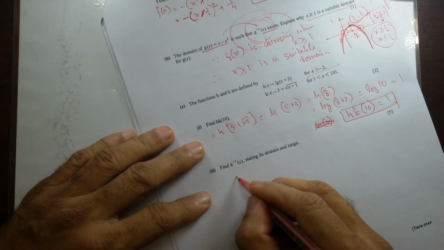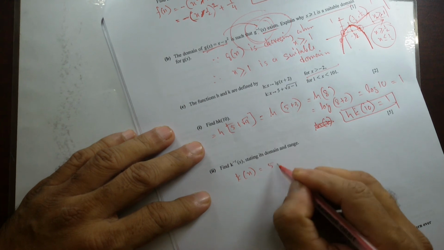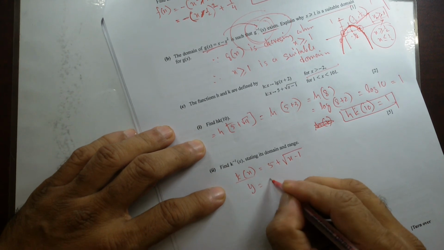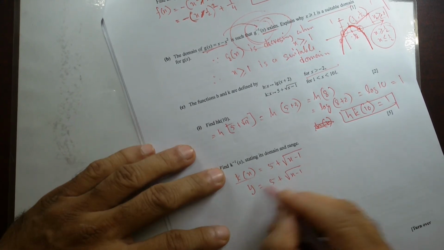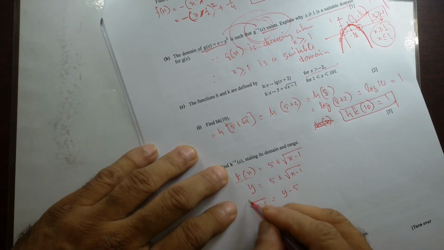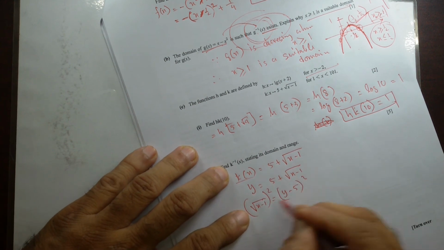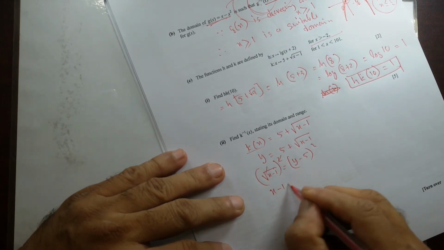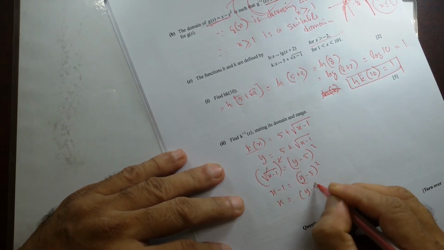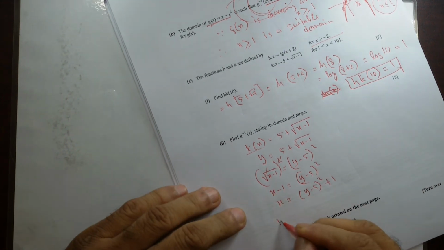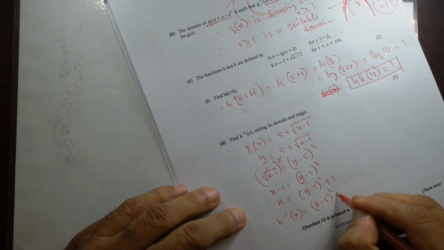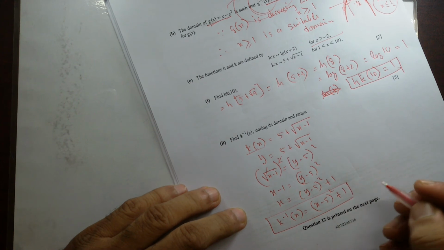So we have k(x) equal to 5 plus square root of x minus 1. If we take this as y, so y equals 5 plus square root of x minus 1, bring the 5 over here. So square root of x minus 1 equals y minus 5. To get rid of the square root, put a square on both sides. This cancels out. So x minus 1 equals y minus 5 whole squared, so x equals y minus 5 whole squared plus 1. So k inverse of x would be x minus 5 whole squared plus 1. That's our k inverse.